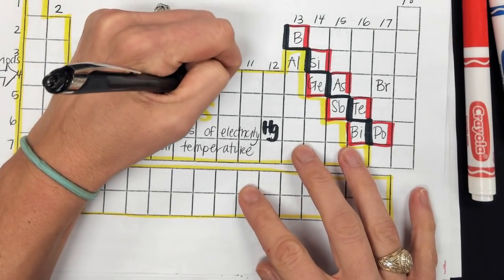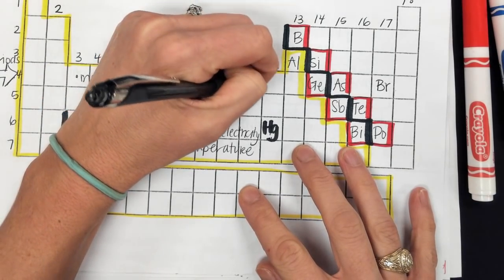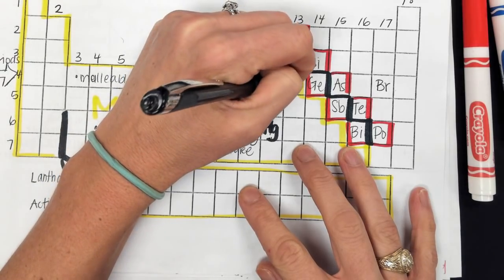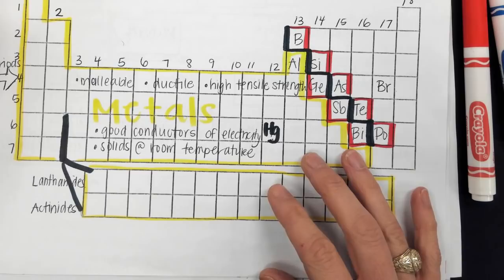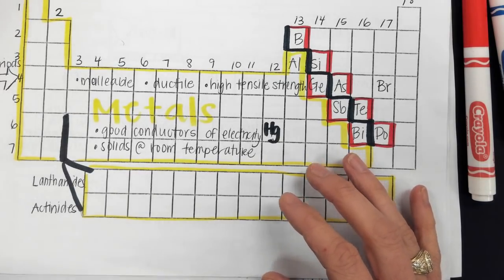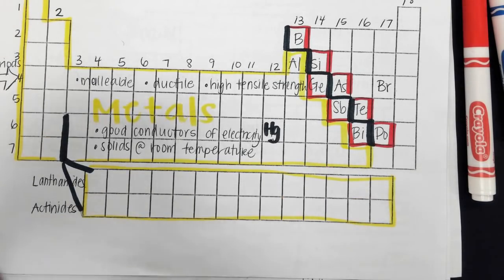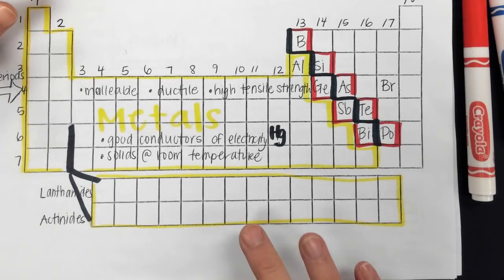High tensile strength means that they can resist breakage when pulled. And then most have a silvery or grayish white luster.